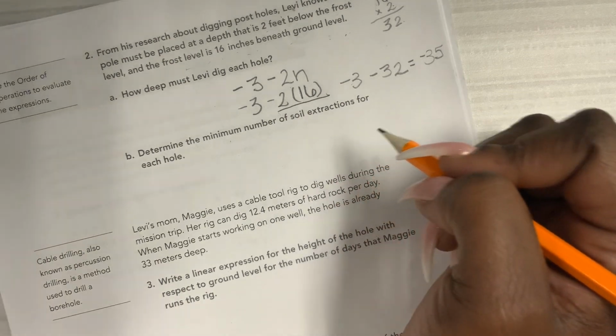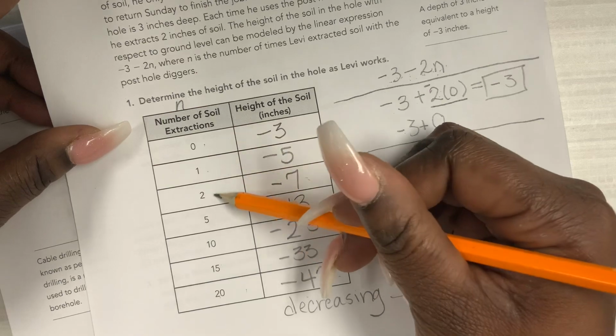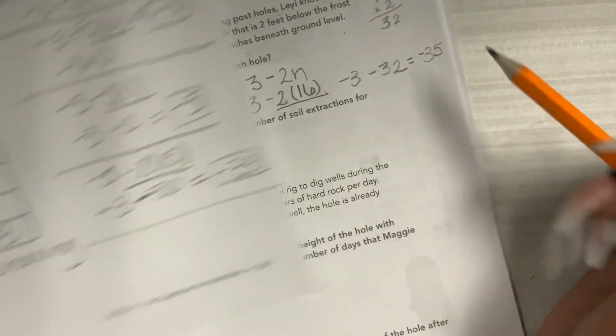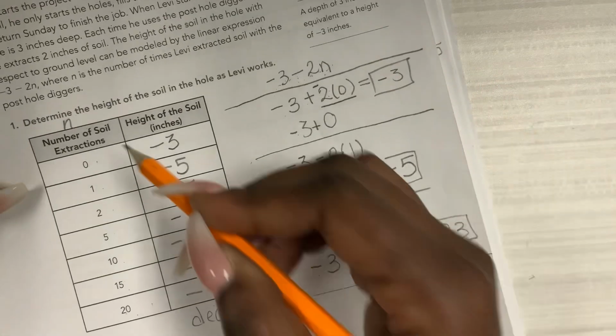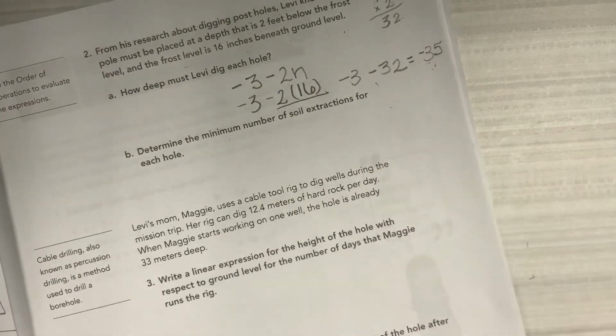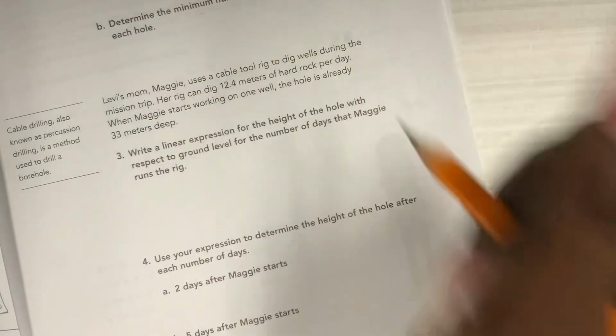And remember, the soil extractions was here. And I want them to be at least below -35. So I got to figure out how many extractions would I have for them to get there. I can't wait for you to tell me. So make sure you figure that out there.